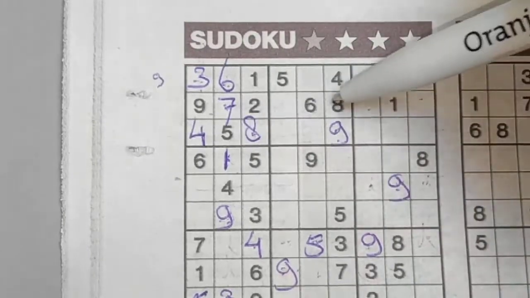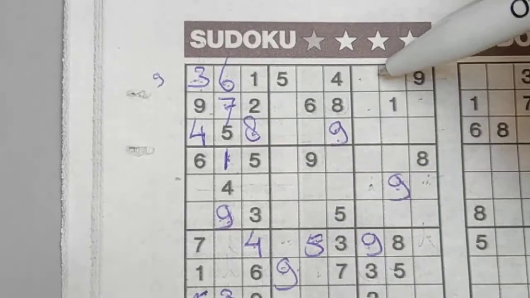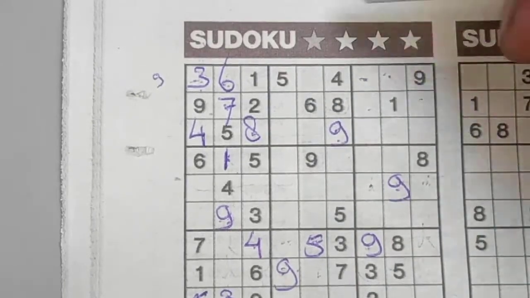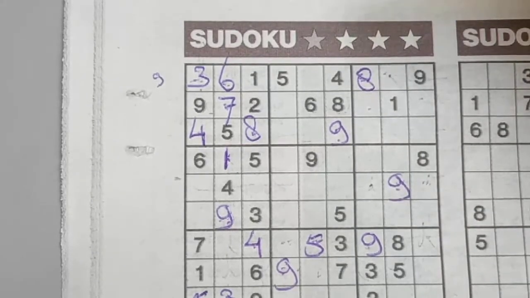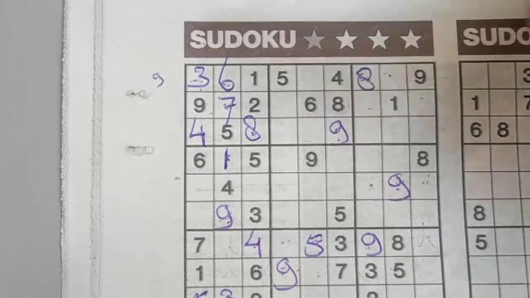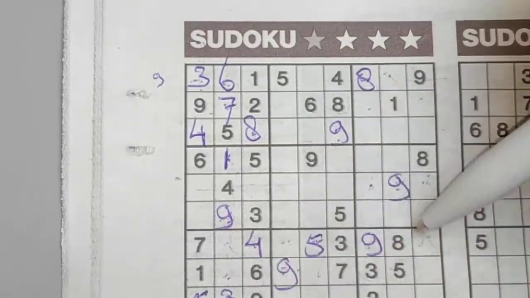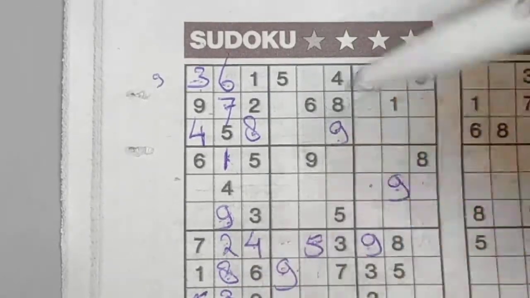8 in this row, 8 in the second row, so in the first row, the only 2 places for the 8 should be here or there. I see here an 8, no 8 there. 8 should be here. And then 2 numbers left in this big square for the numbers 2 and 8. We have an 8 here, no 8 there. 8 should be here, and the 2 goes there.